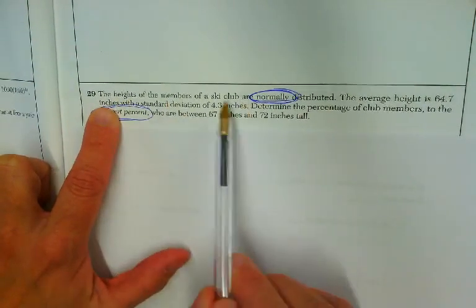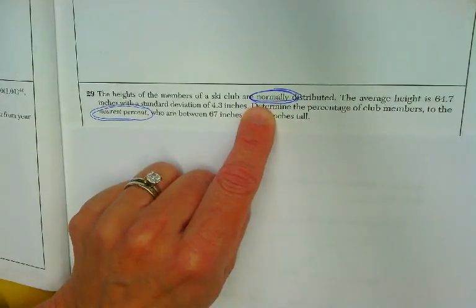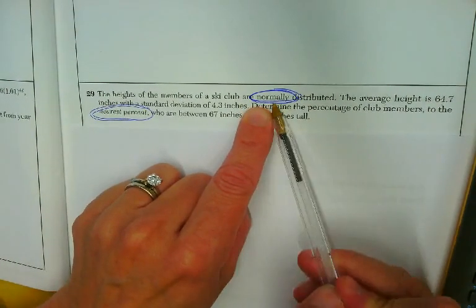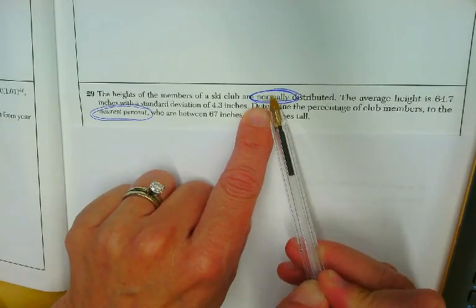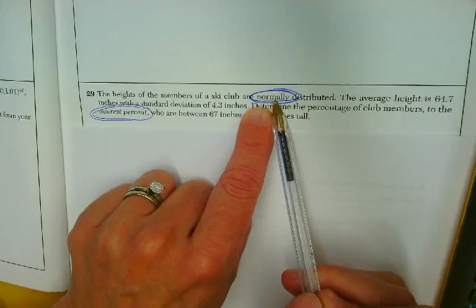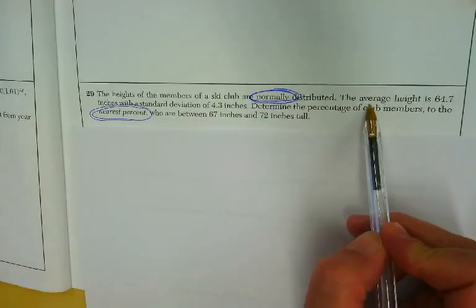The heights of the members of a ski club are normally distributed. Do you see how this word normal is here? Yep. The moment you see this, you know it's a normal CDF question. Does that make sense? Normal CDF. I'm saying when you see the word normal, you're going to use normal CDF. All right, make a little note someplace on the bottom of that paper.